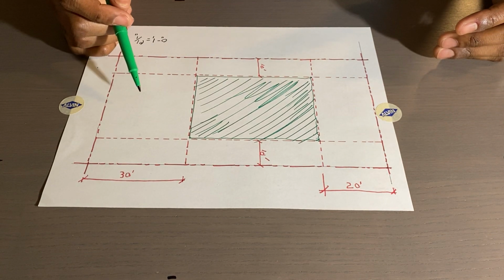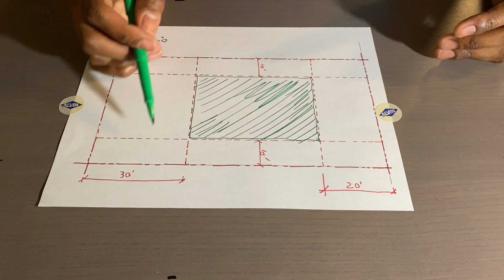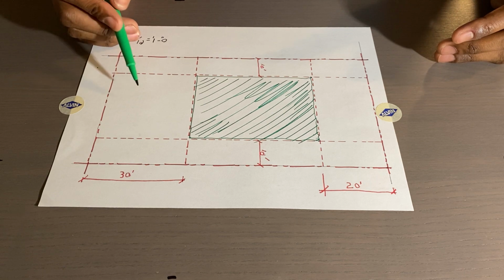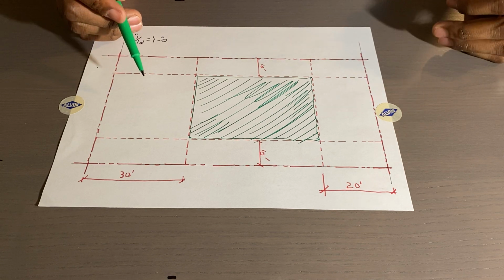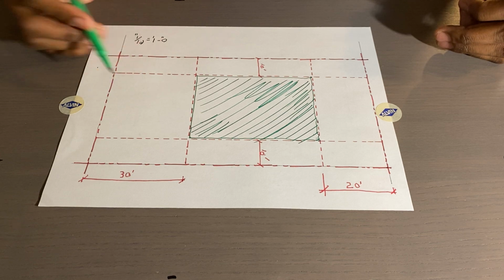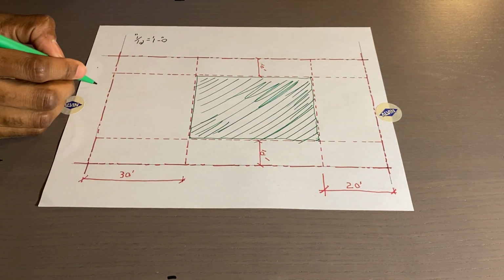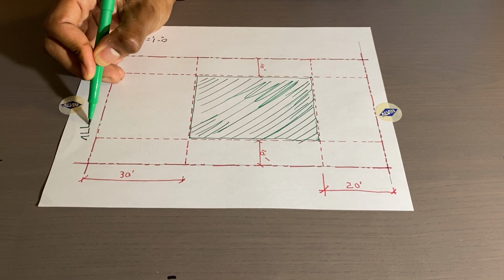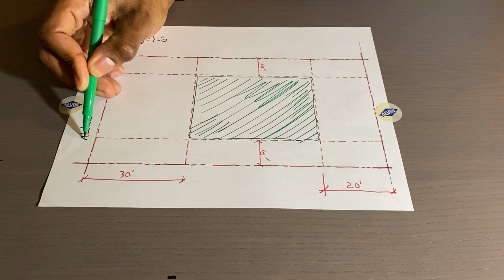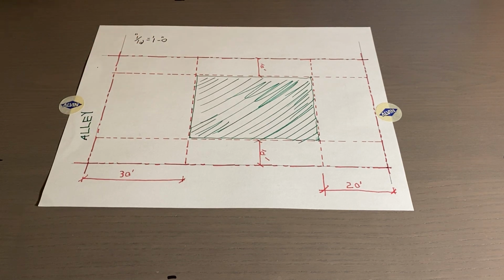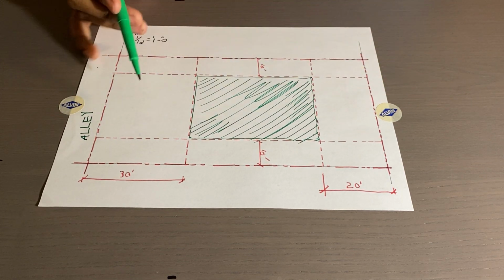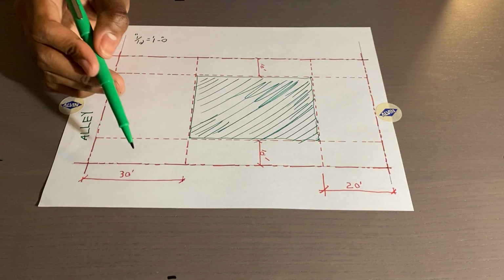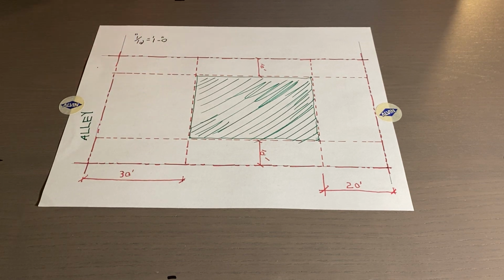Before we move on, one thing to note here is that in the rear yard, even though you can't build on it, most zoning codes allow you to do three things. Remember, for this particular example, this is an alley here, and this is your front street. So this is a public alley, which allows you to access the rear of the parcel. So what can happen in the rear yard are three significant things.